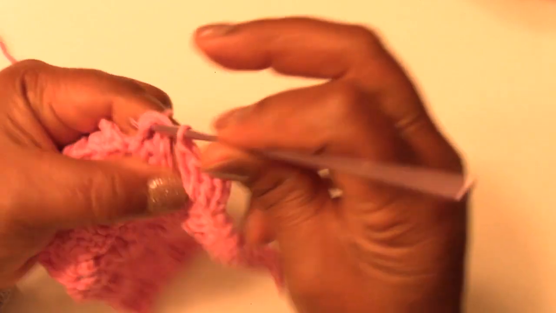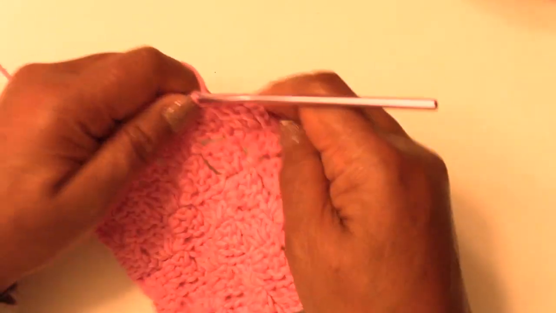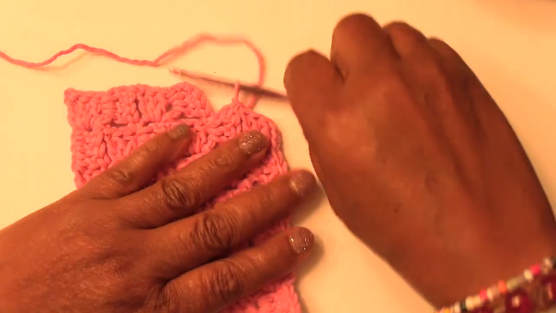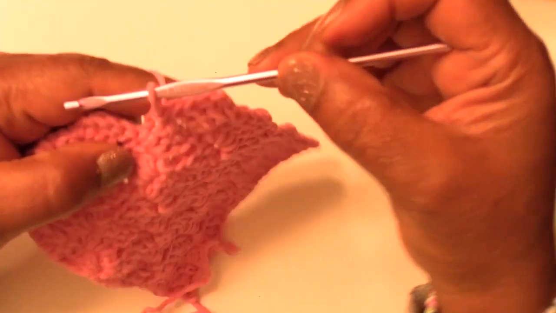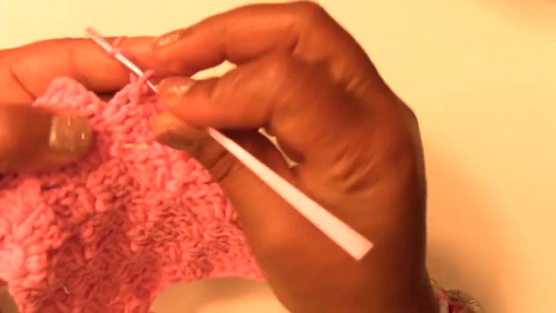Connect, and this is what we have. So we're only short of a few more to close up this gap. So 1, 2, 3.